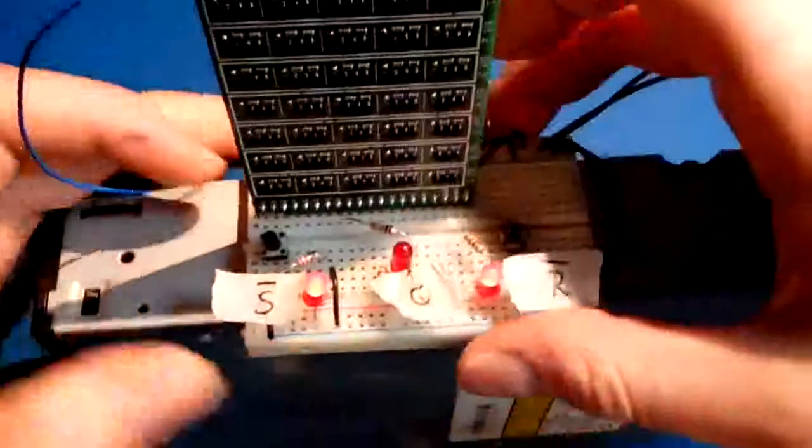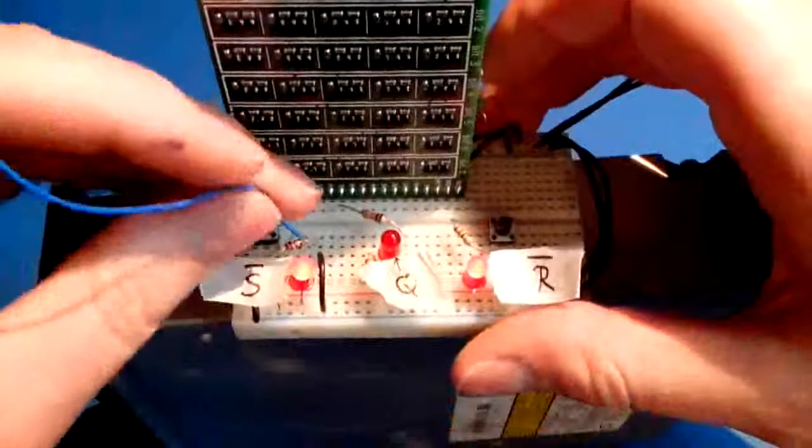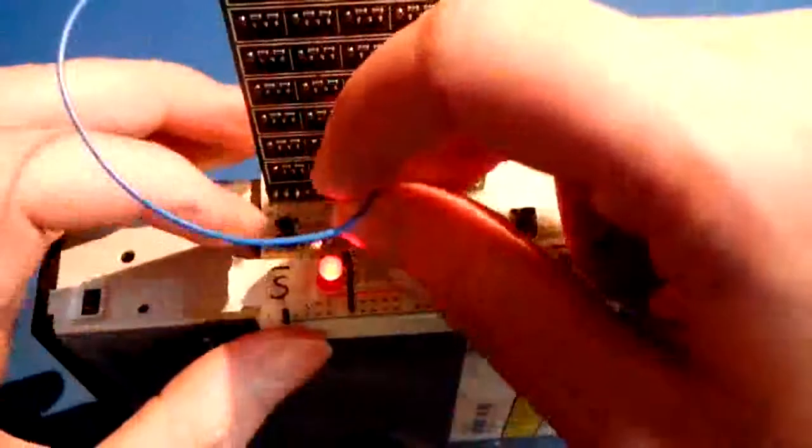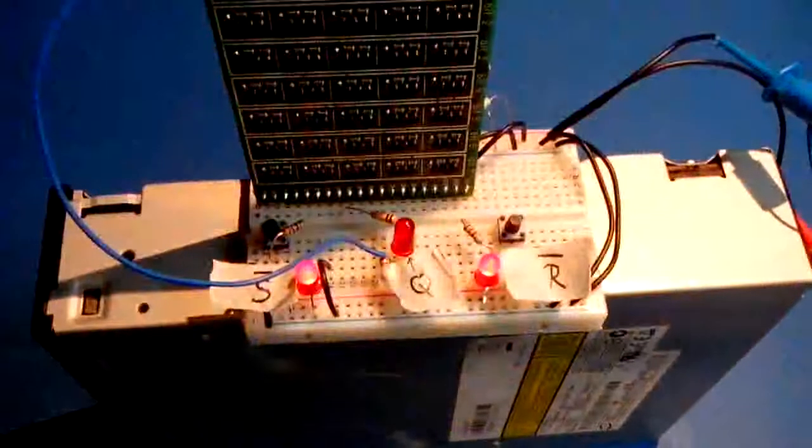And let's connect the set input to a circuit driving the set input by using a push button.